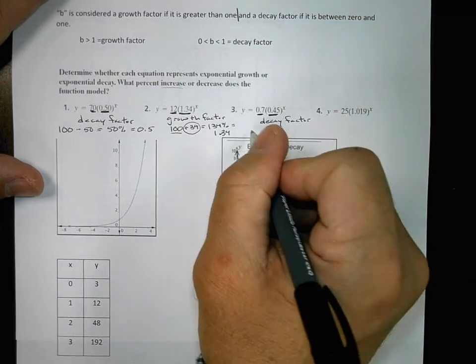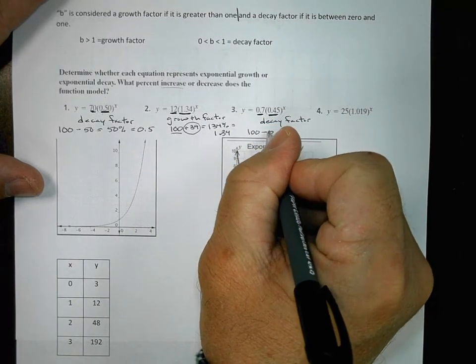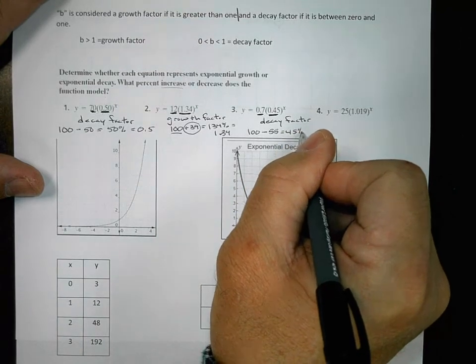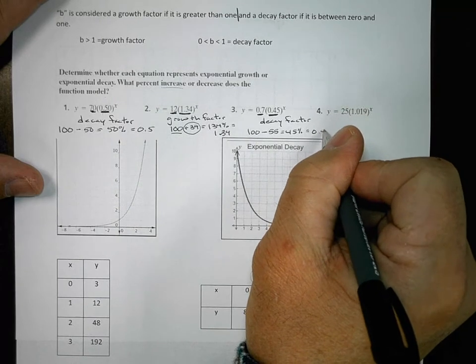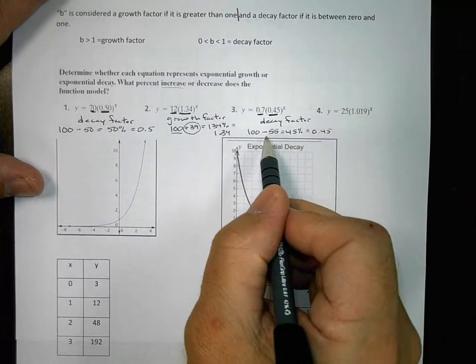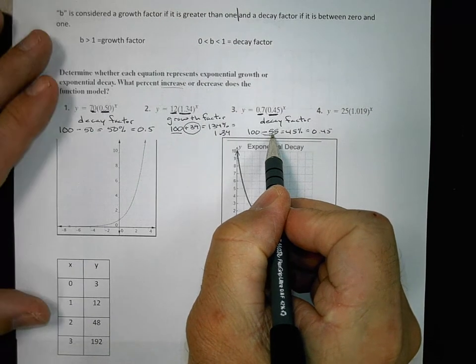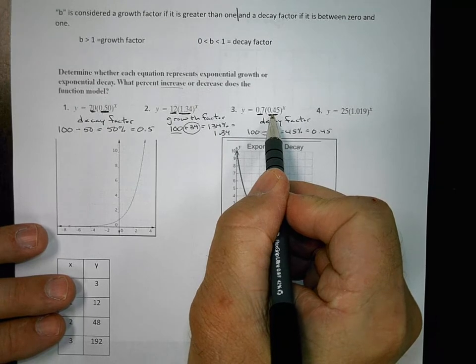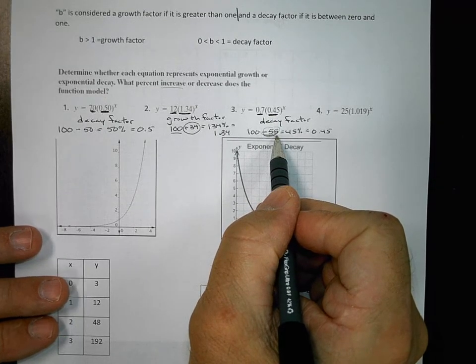Now remember, we always start with 100%, and in this case, we're going to subtract 55% to end up with 45%, which means, obviously, 0.45. So over time, we are actually decreasing by 55%. We lost 55% of its value.